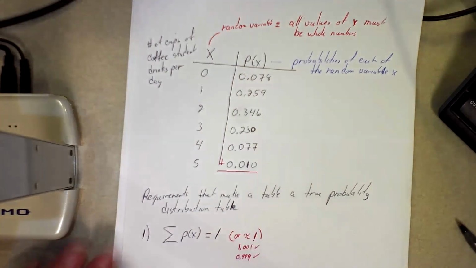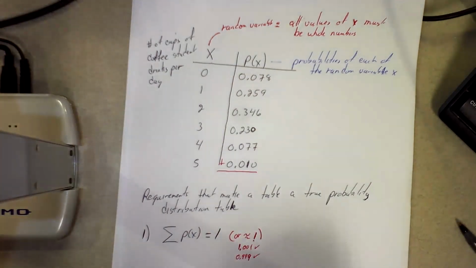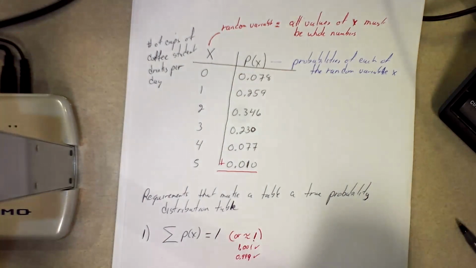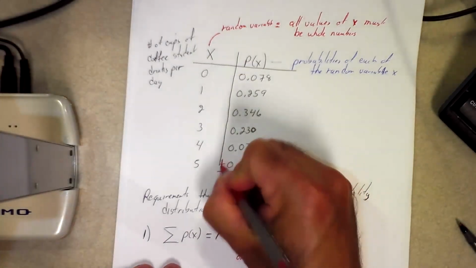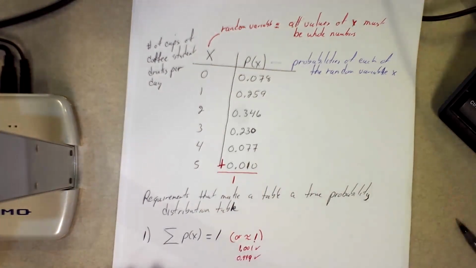So let me add it up. Let's see if this table is accurate or correct. I'm going to add those 6 P of X numbers: 0.078, 0.259, 0.346 plus 0.230 plus 0.077 plus 0.010. I got 1. That sums up to be 1.